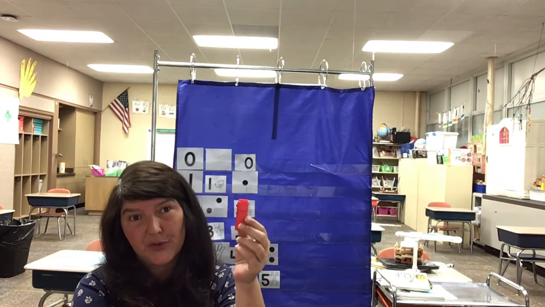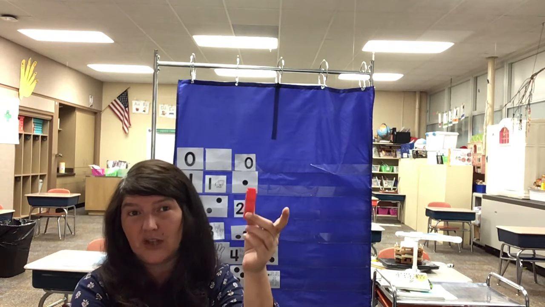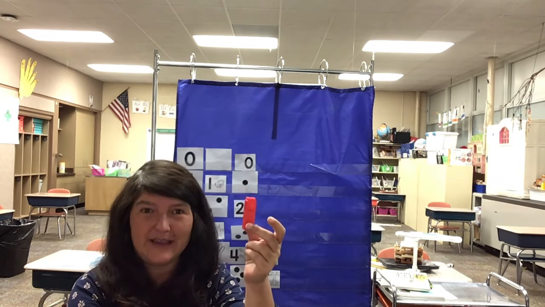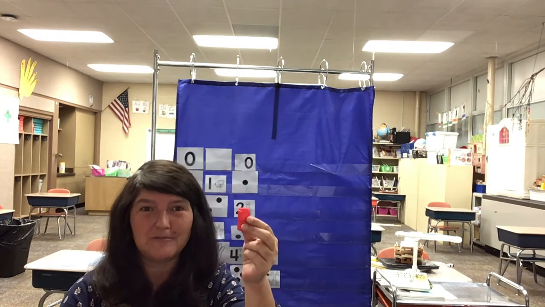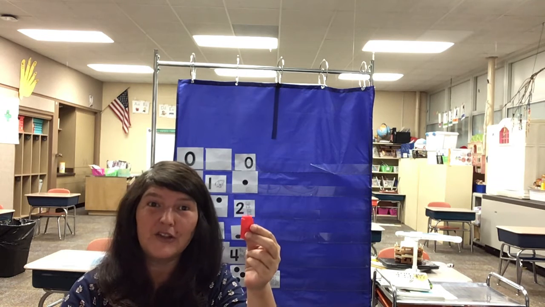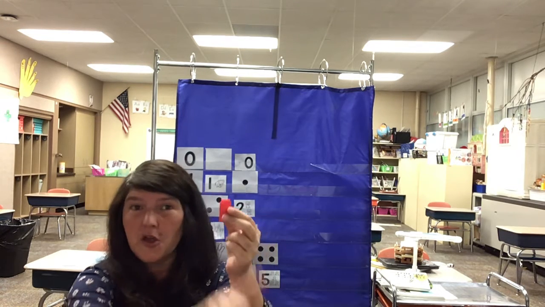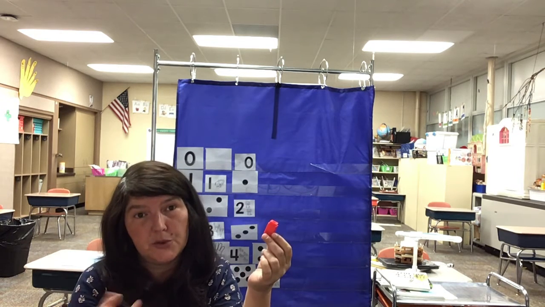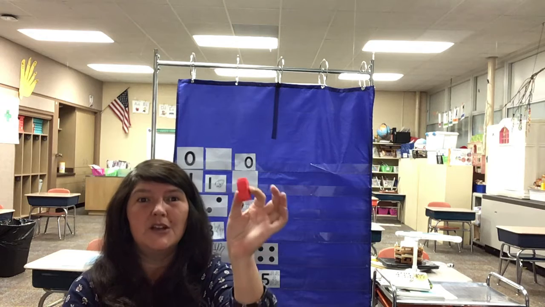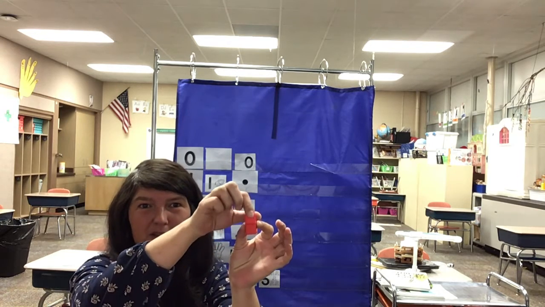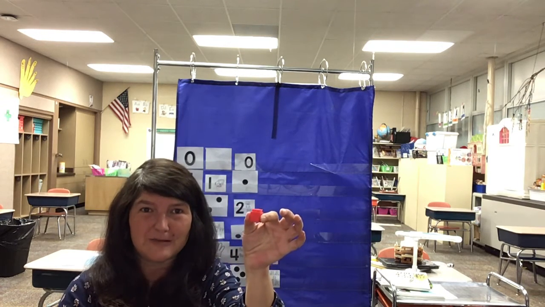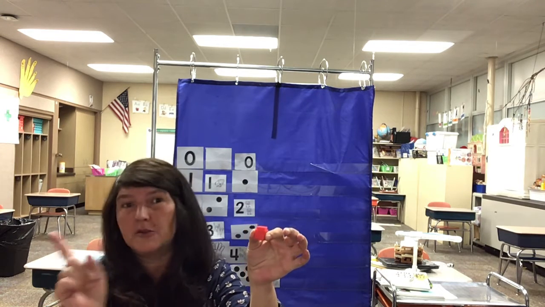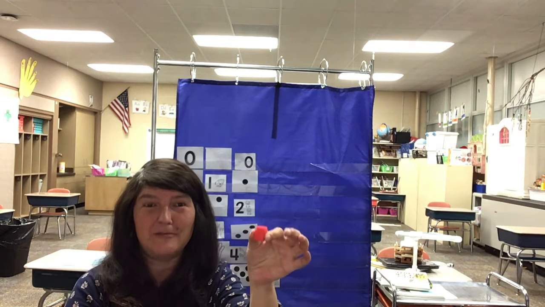Now I know that 3 is 1 less than 4, so I don't even really have to count. 3 little monkeys jumping on the bed. One fell off and broke his head. Mama called the doctor and the doctor said, no more monkeys jumping on the bed. I know that 2 is 1 less than 3. 2 little monkeys jumping on the bed. One fell off and broke his head. Mama called the doctor and the doctor said, no more monkeys jumping on the bed.